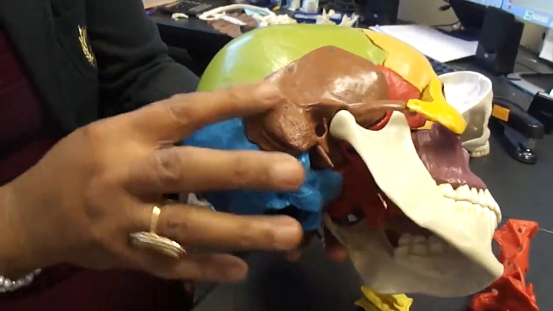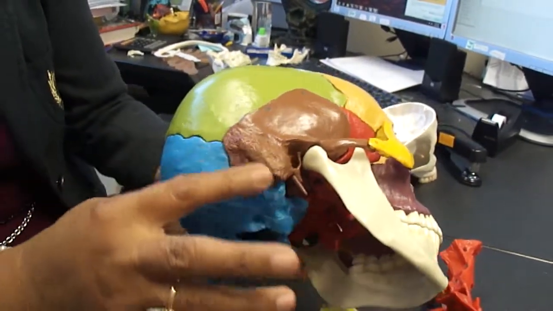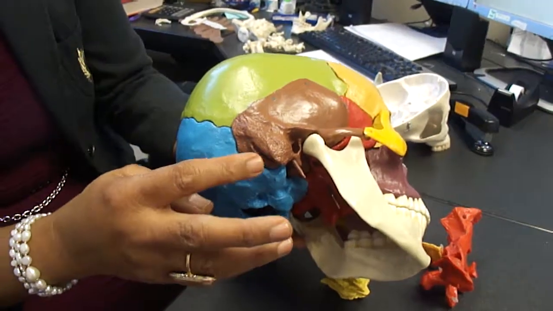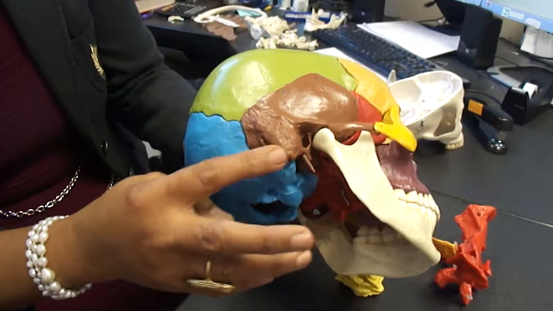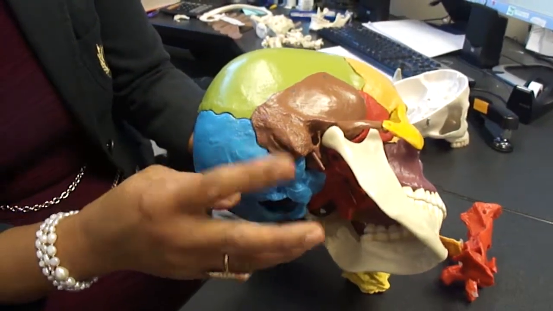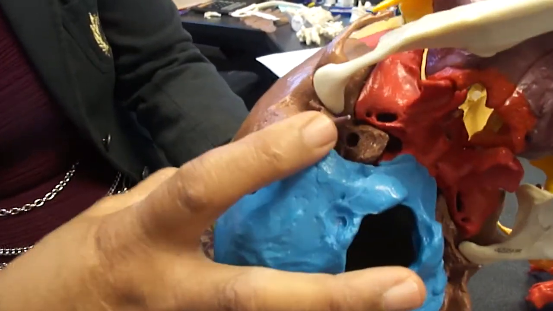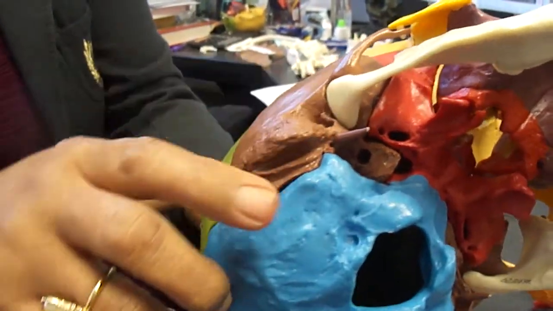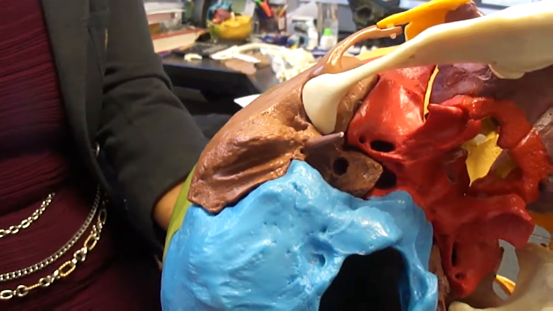And then you got your mastoid process that contains air cells or sinuses, that inside that there can be bacteria or viruses can attack those sinuses and can cause mastoiditis. And then you have your styloid process in here, which, it looks like a pencil. It's a sharp bone that looks like a pencil.